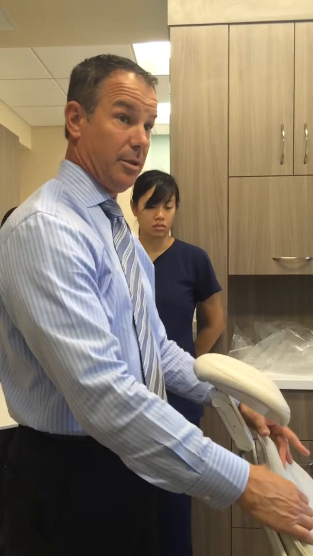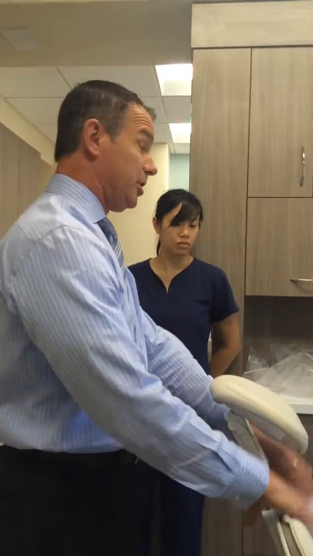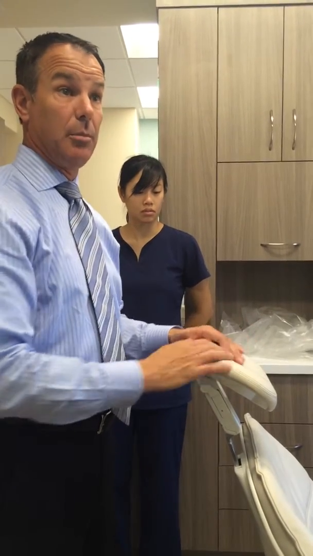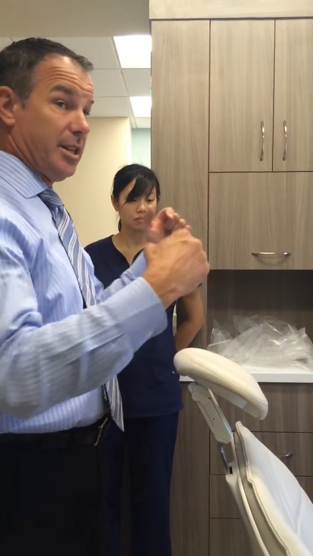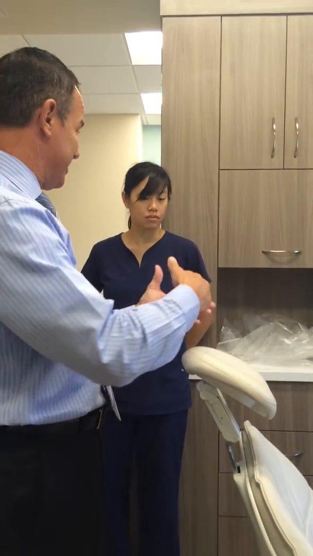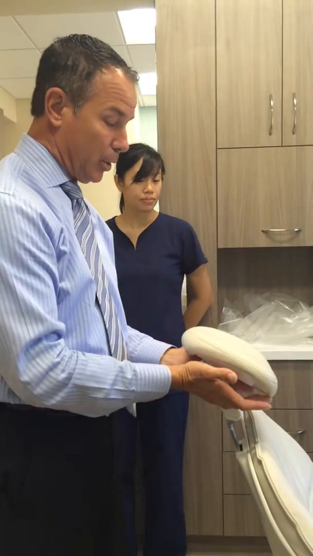No need for pillows. Have you guys ever done that before? No need to do that anymore. Okay? Patient's going to be very comfortable, but more importantly, everybody has line of sight to the oral cavity when we're working, instead of trying to figure out, am I looking at the top of the doctor's head, or am I looking at something else?